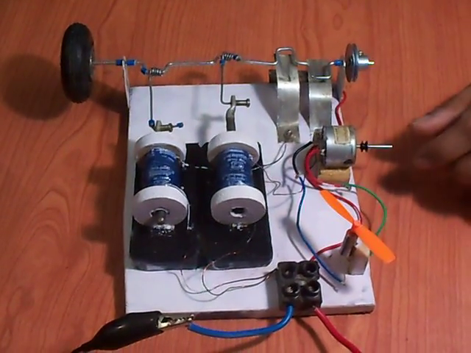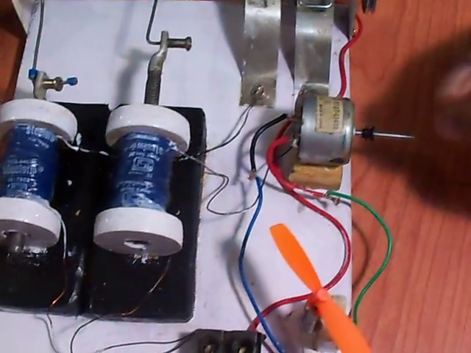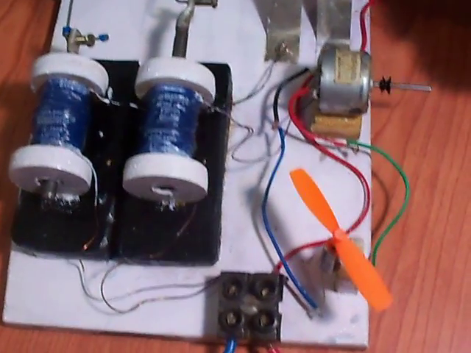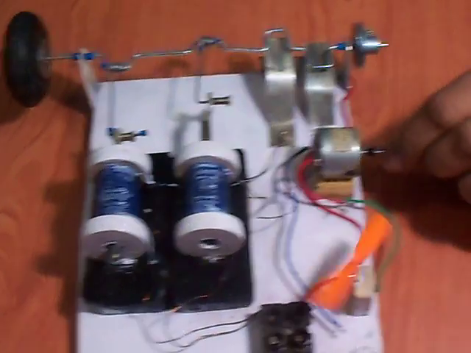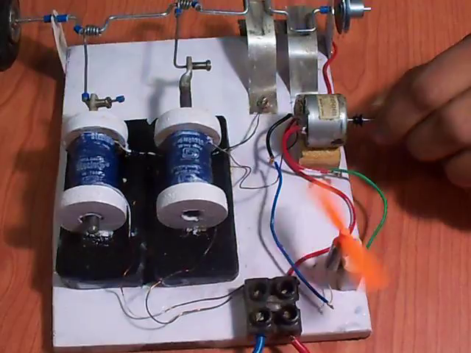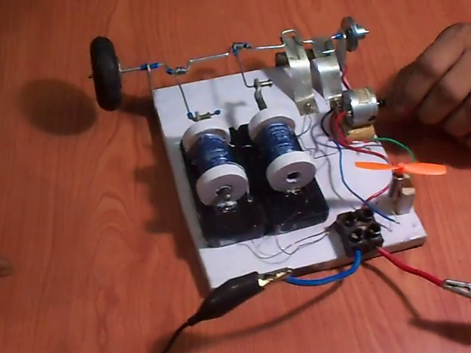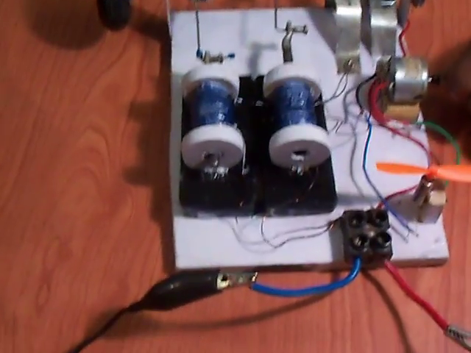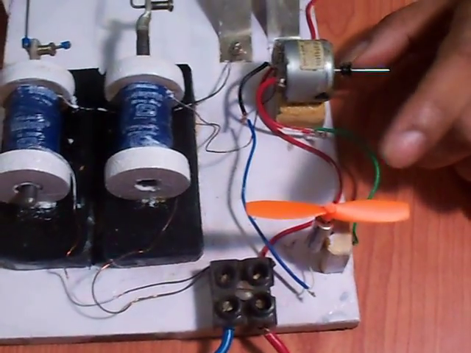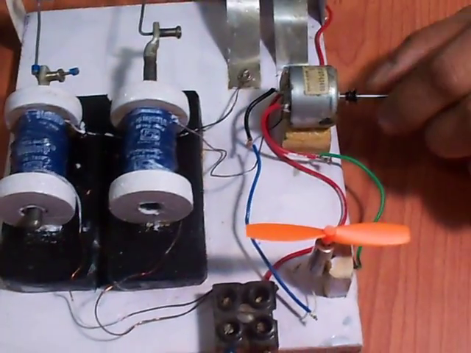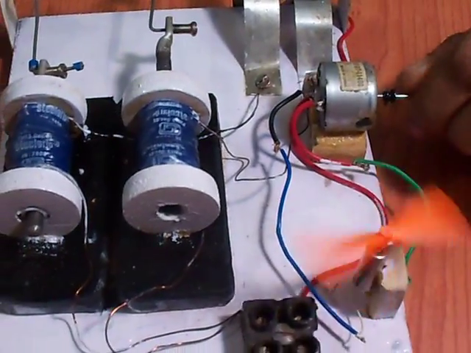So if the shaft is connected by a pulley, and if we couple this pulley with this generator, this is a DC motor, one kind of generator, here it is used as a generator, then the induced EMF which is generated here goes to drive this tiny motor, which is fitted with a small plastic propeller, so that it could drive this small plastic propeller.